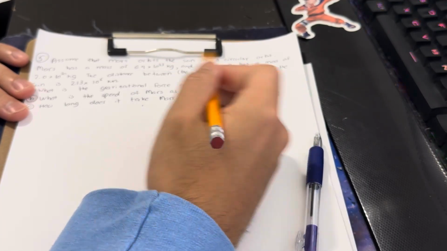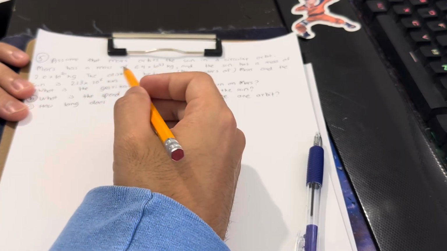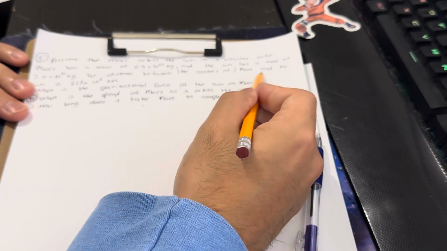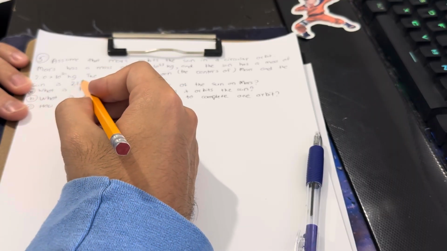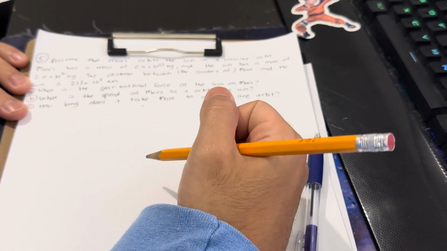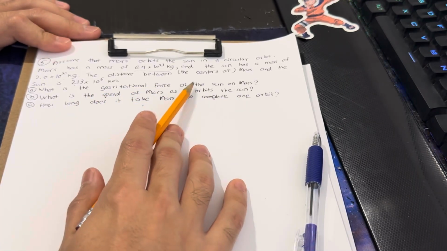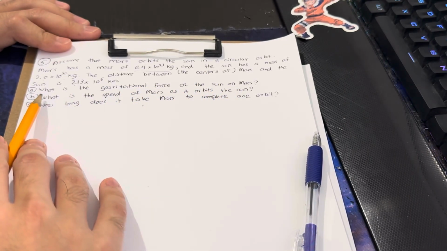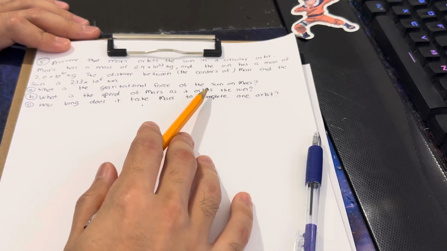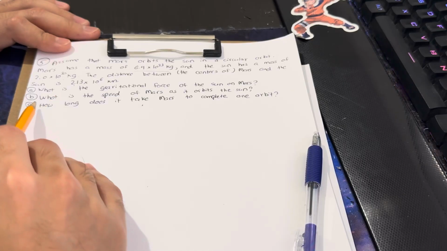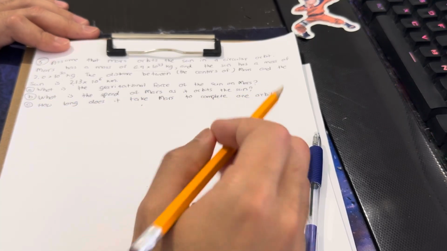The Sun has a mass of 2.0 × 10^30 kilograms. The distance between the centers of Mars and the Sun is 213 × 10^6. The questions: what is the gravitational force of the Sun on Mars? What is the speed of Mars as it orbits the Sun? And how long does it take Mars to complete one orbit?